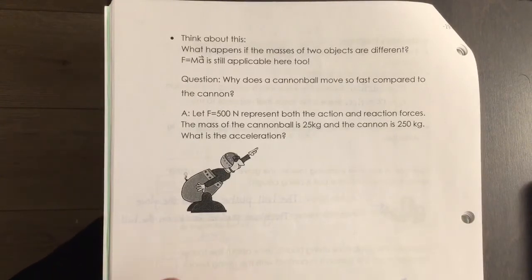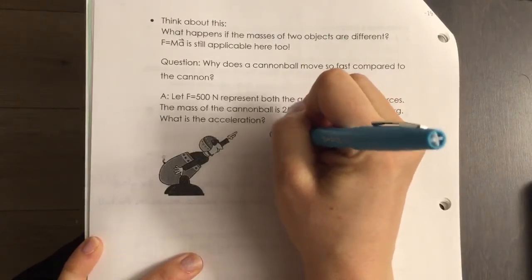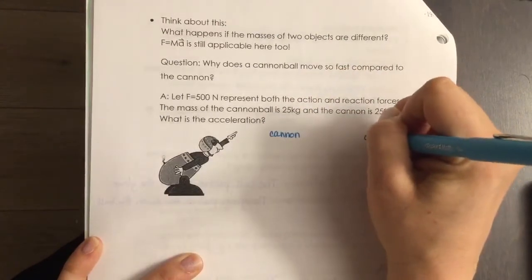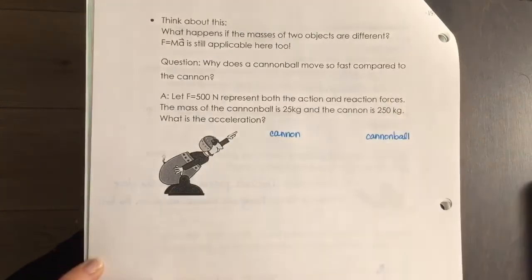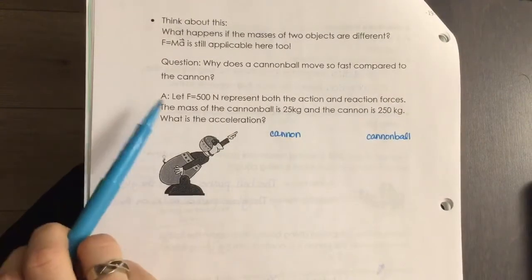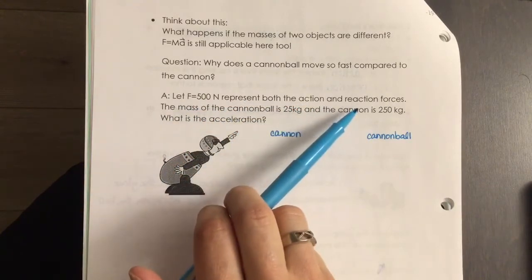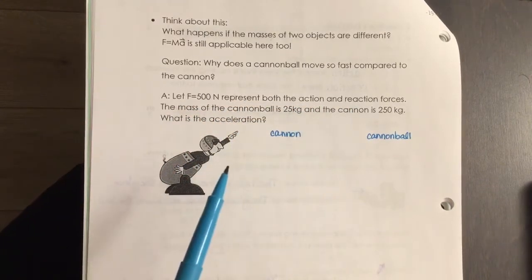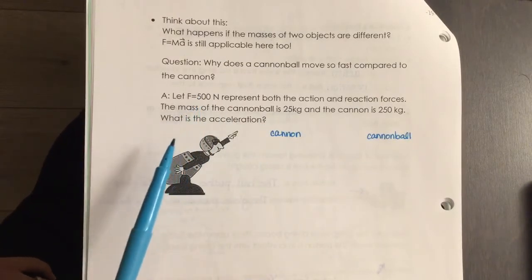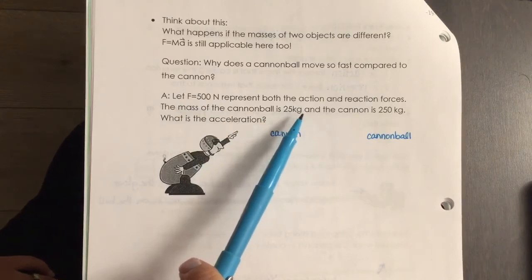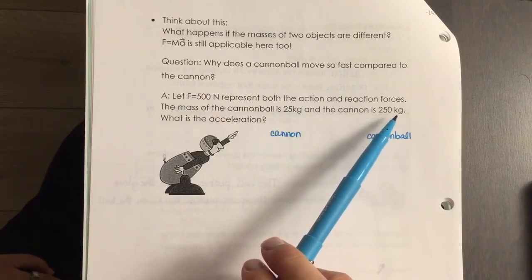So we're going to have to keep track of two things here. Okay, so we're going to have our cannon and our cannonball. Okay, so it says, let F, the force of 500 newtons, represent both the action and reaction forces, right? Because they have to be equal. Okay, so equal, both have 500 newtons. The mass of the cannonball is 25 kilograms, and the mass of the cannon is 250 kilograms.